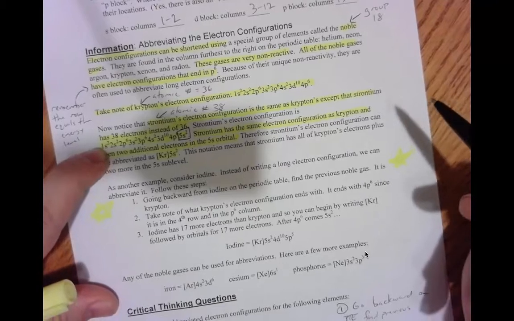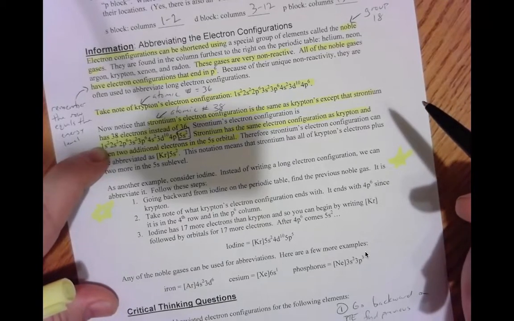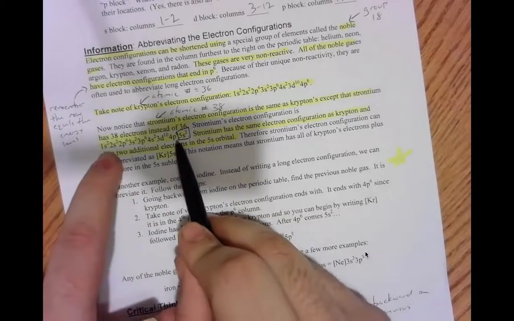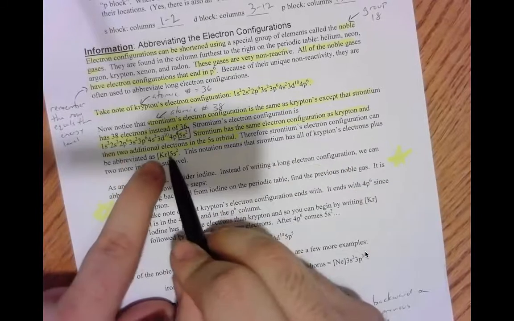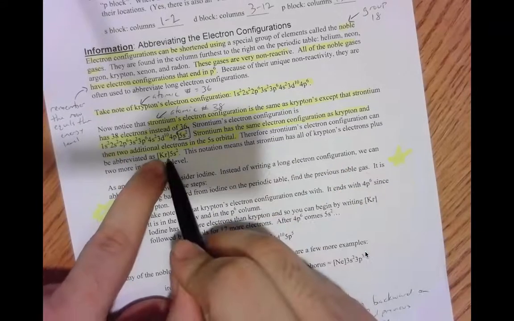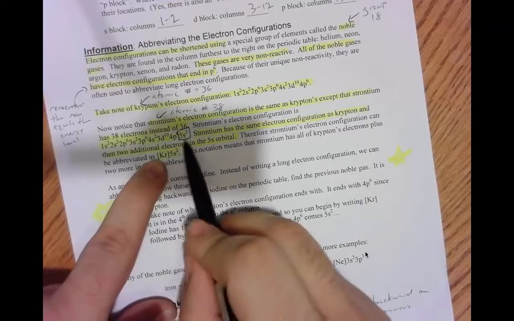So we can use krypton's electron configuration to abbreviate. This whole section up here, that's krypton. So instead of writing all that out, we write krypton, and then we write the 5s2.